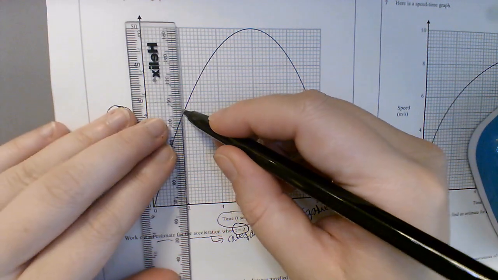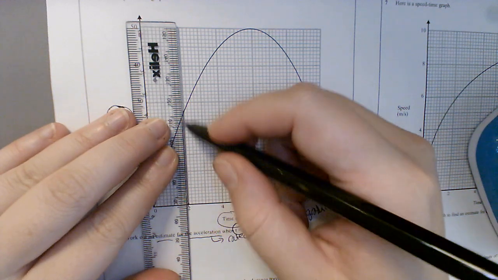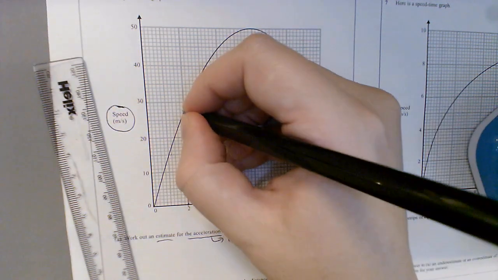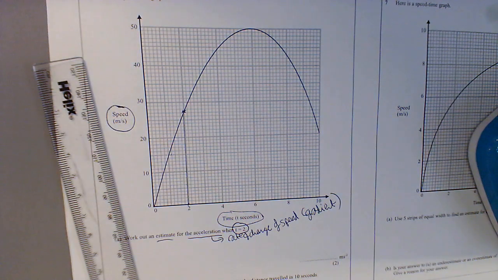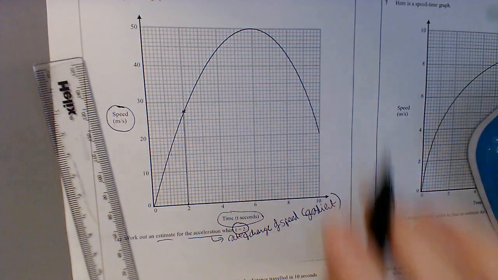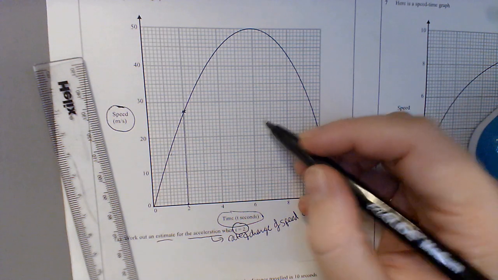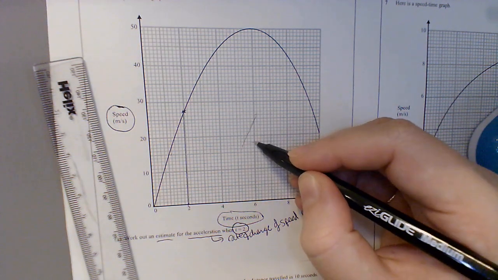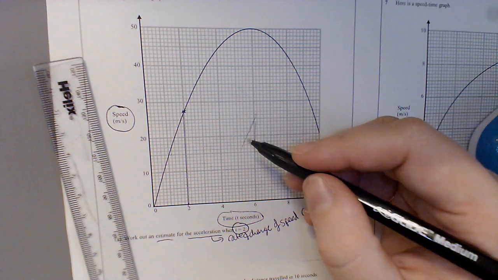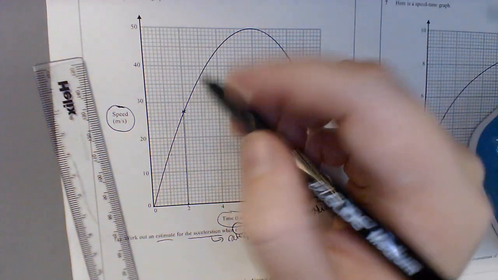So first, I'm just going to draw a little gentle line up so I know it's this point here that I'm looking at, to estimate the gradient. Now, you might remember back in the day, when you first did gradient, you'd have a straight line, wouldn't you? And you'd count squares along and squares up and you'd work it out. Here, we don't have a line along.